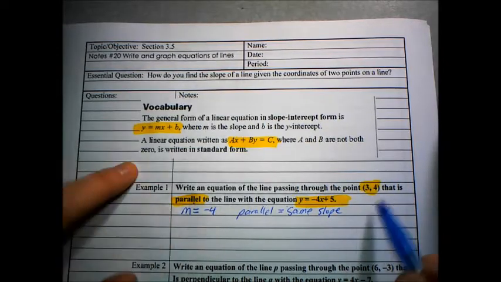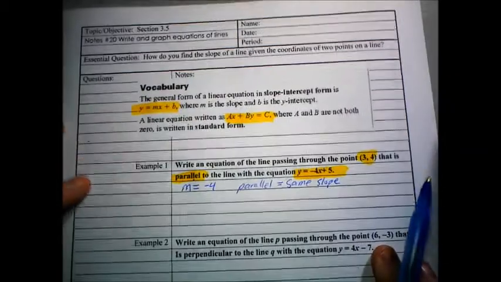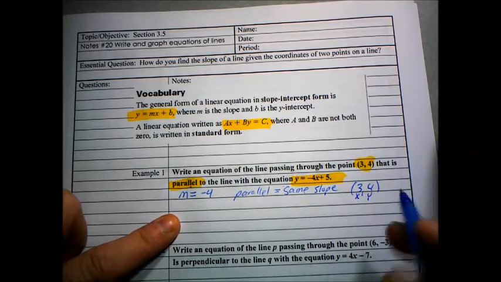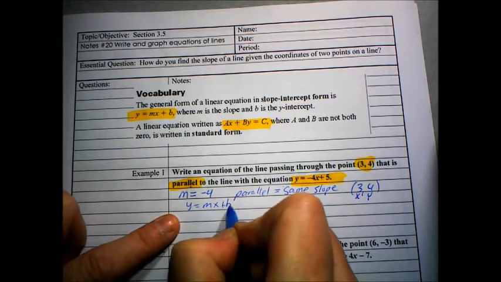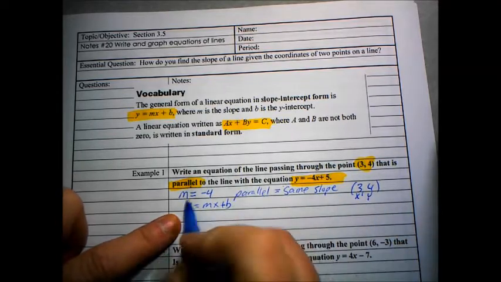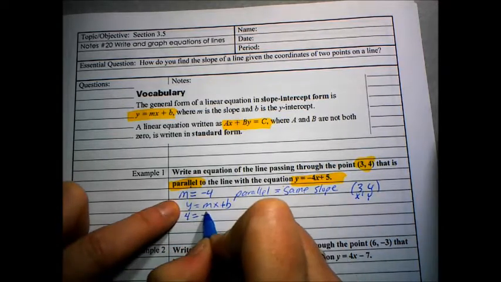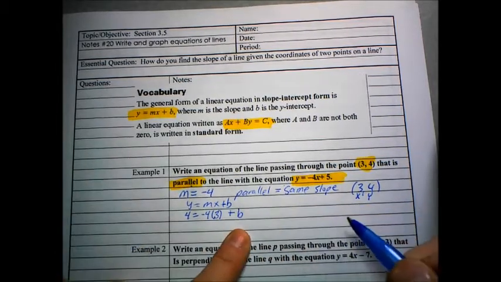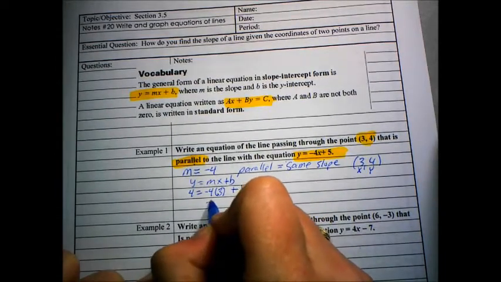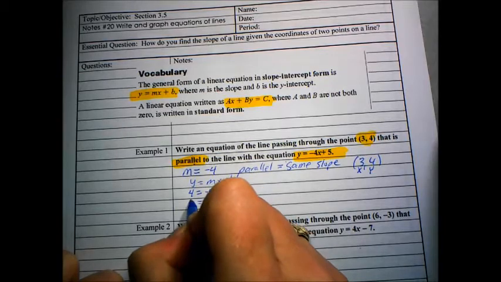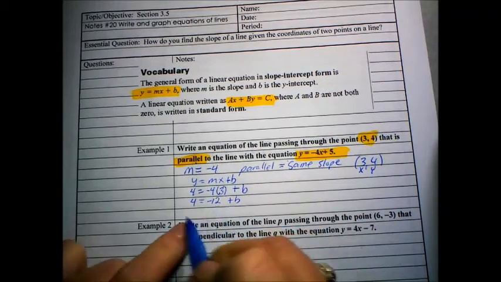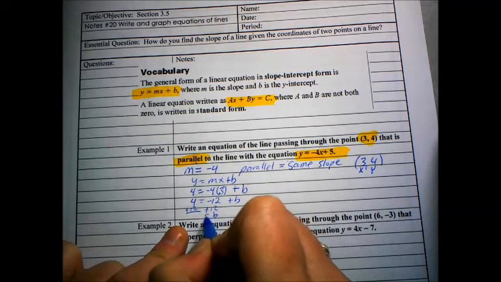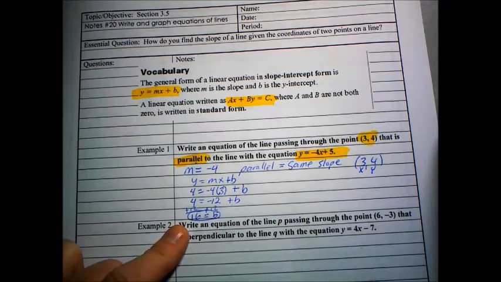So to do so, I'm going to plug it into my y equals mx plus b, which means the 3 and the 4. The 3 is the x and the y is the 4. So when I replace it in my slope-intercept equation, the y was a 4, the m was a negative 4, and the x was a 3. And I'm left looking for the b, which is the intercept. So I'm going to do negative 4 times 3, which is a negative 12. And then I'm going to move the 12 to the other side, which makes it a positive 12. And that tells me that the b is actually 16 for my equation.